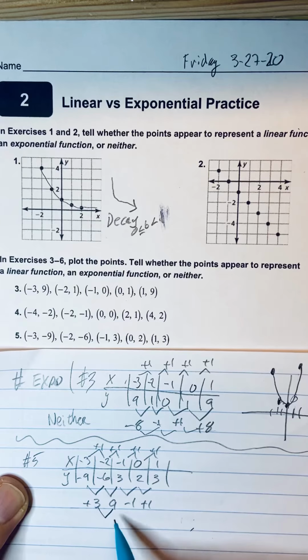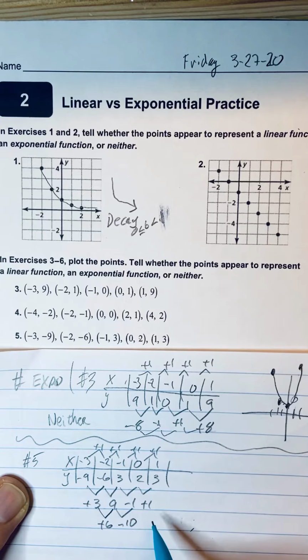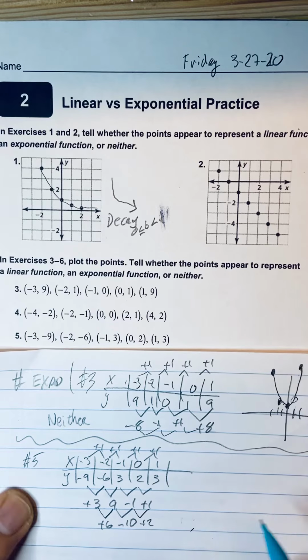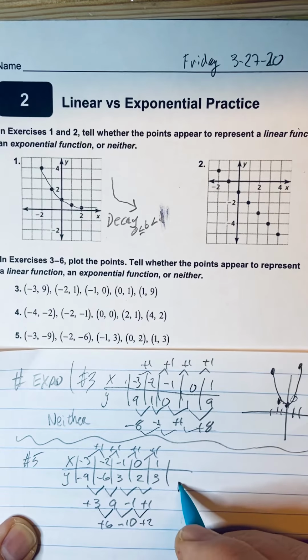So once again, all these numbers are not the same, and even if I went to the second differences, this would be +6, this would be -10, and this would be +2. Even the second line is not constant, so this is another big neither.